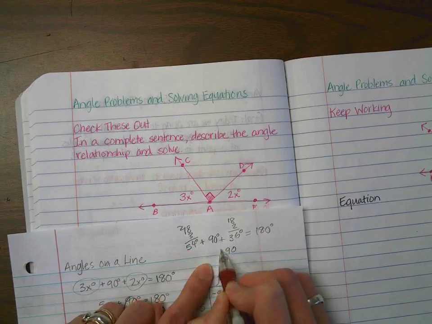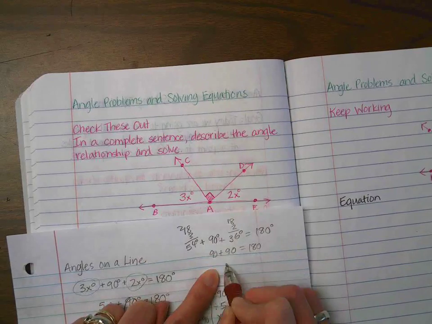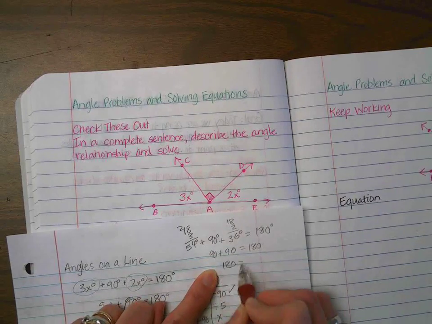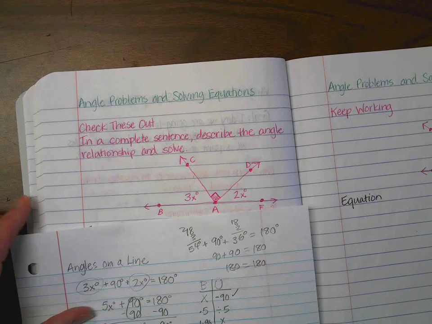So that is 5, 6, 7, 8, 9. And then we have plus 90, which is right here. 90 plus 90 equals 180. Let's see, 90 plus 90 is 180. 180 equals 180. So it checks out.